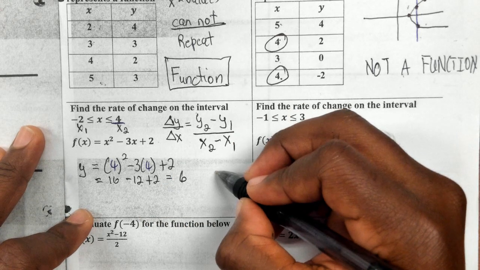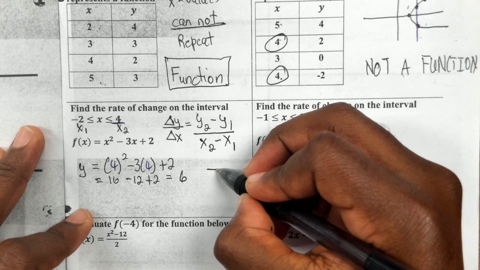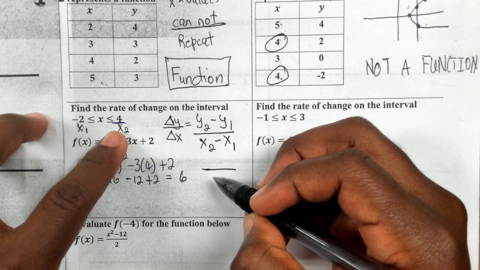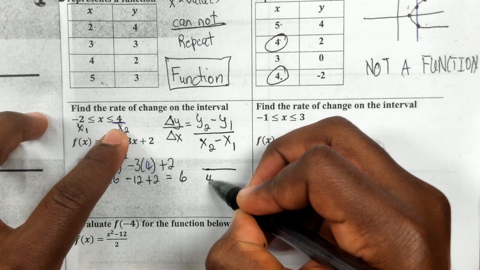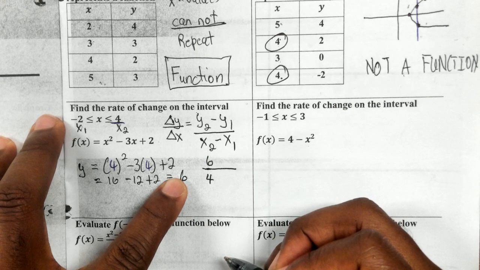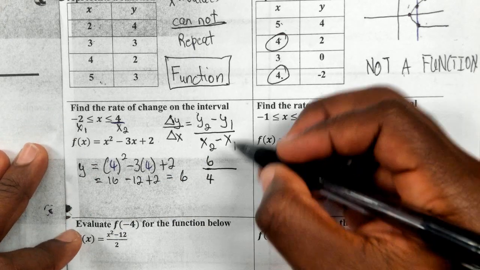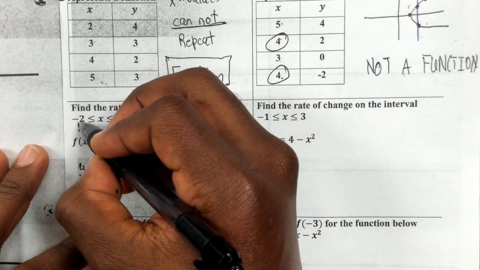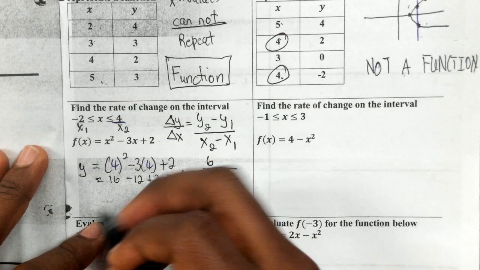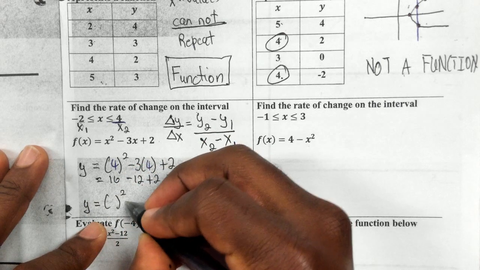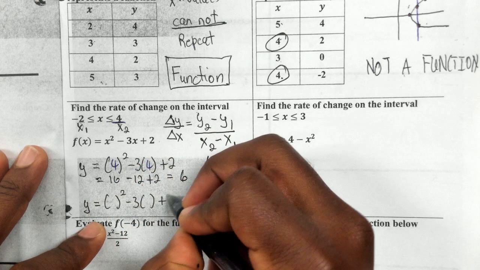That means we can set up a fraction. When we plugged in 4, that goes at the bottom, and we got 6 as a result, which goes on top. Now let's find our other y value. I'm going to plug negative 2 into that same equation: negative 2 squared minus 3 times negative 2 plus 2.